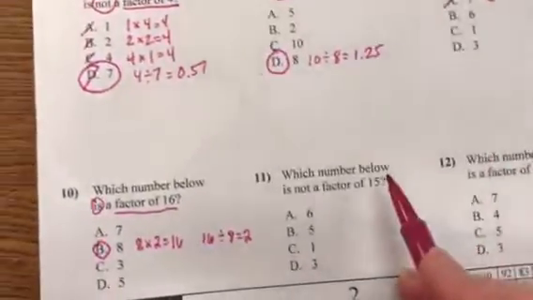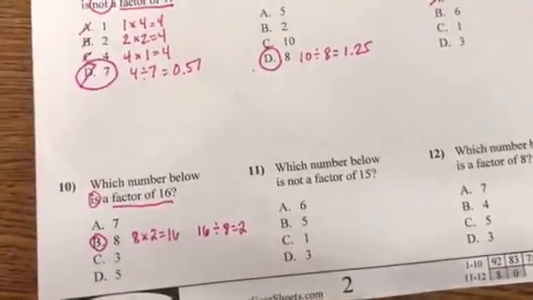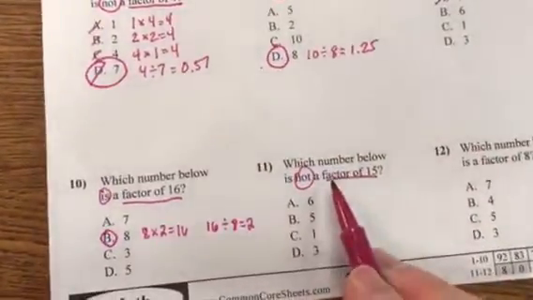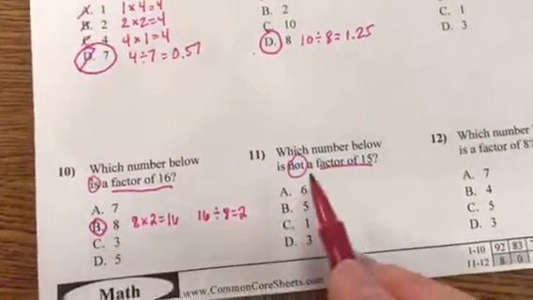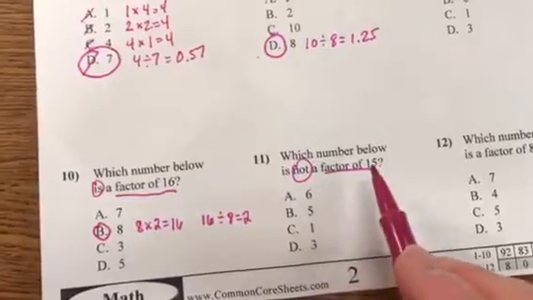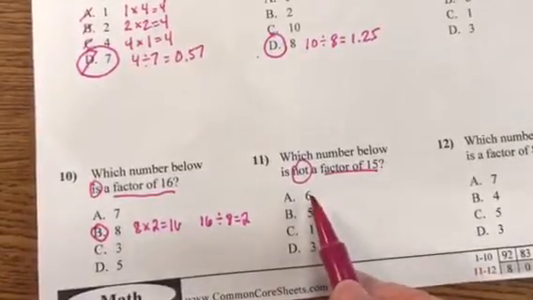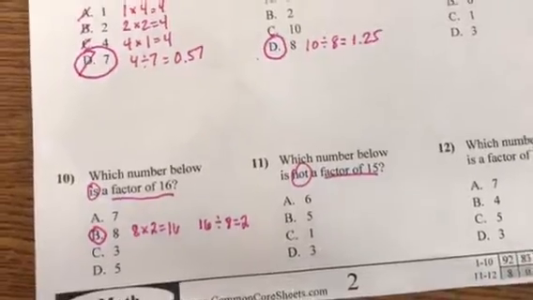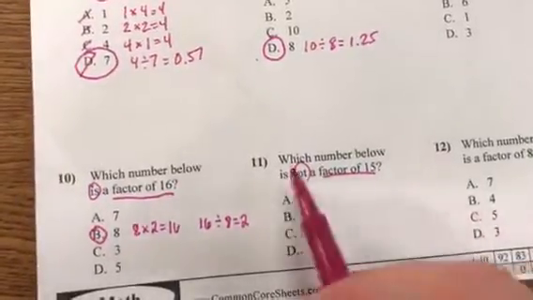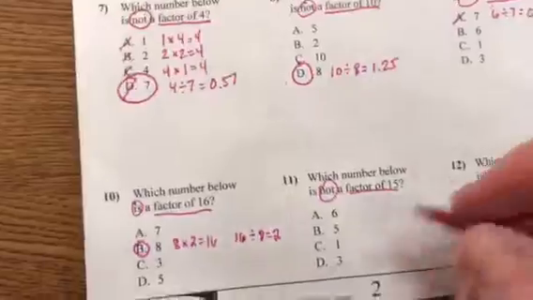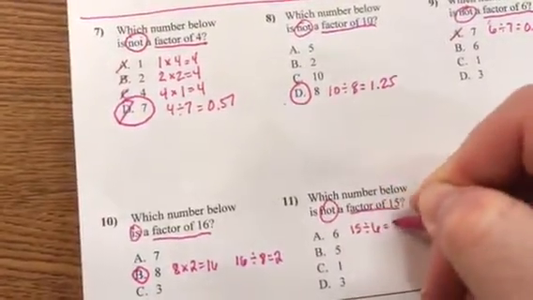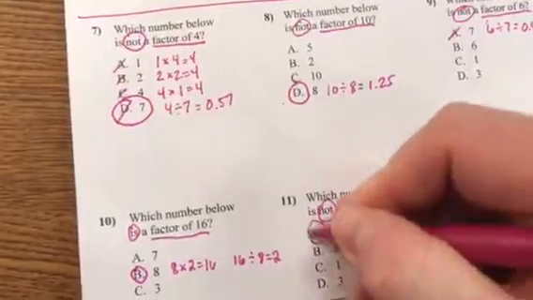Okay. Over here, which one is not a factor of 15? So I'm circling "not." We want to know which numbers multiply together to make 15. So does 6 times something make 15? I don't think so. Let's check. 15 divided by 6, and it equals a decimal. So I found the one that does not work, and I'm going to circle it. So 15 divided by 6 equals 2.5. There's the one that does not work.